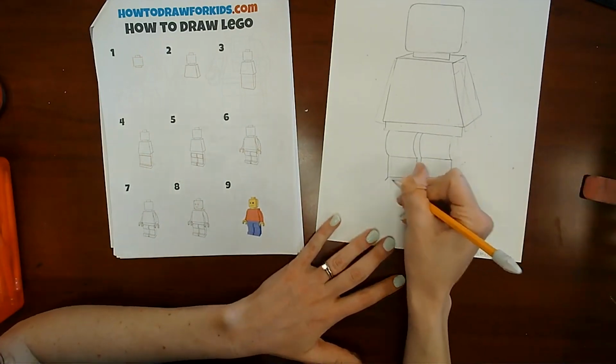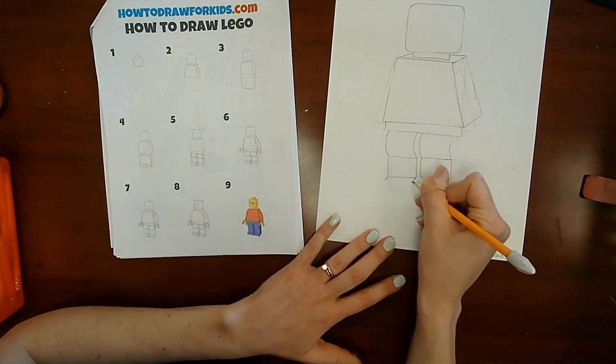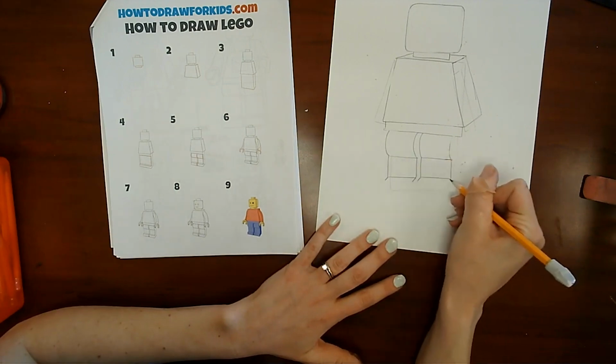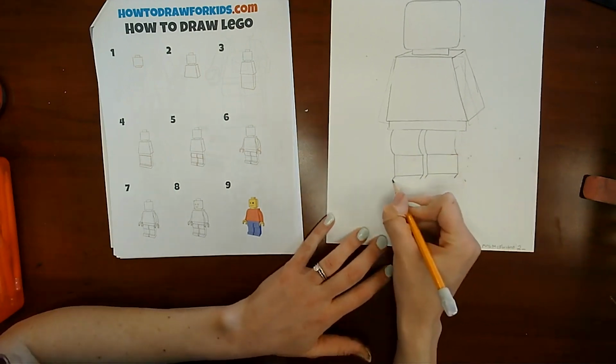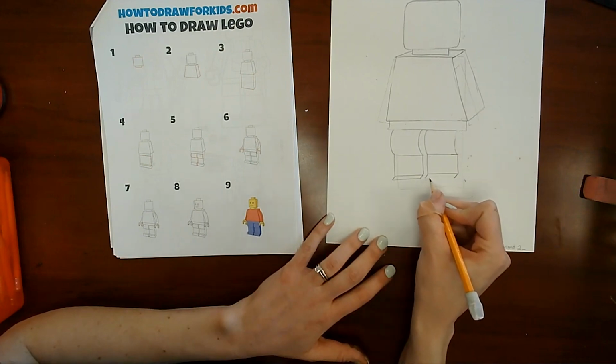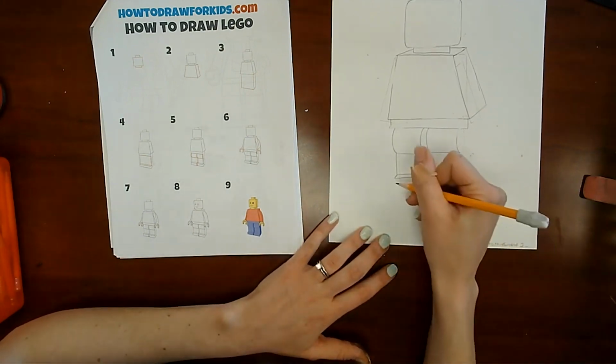And now for the feet. So I'm going to do little diagonal lines going out. And then I'm going to close them up with the horizontal line to connect them. And that's the top of the feet.